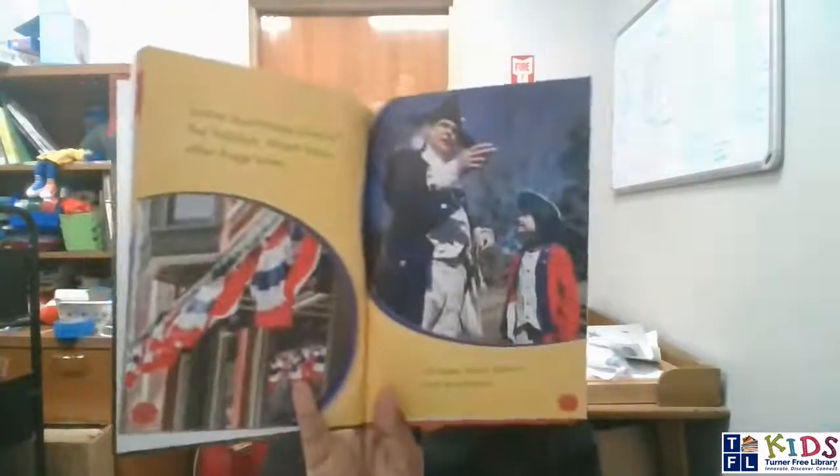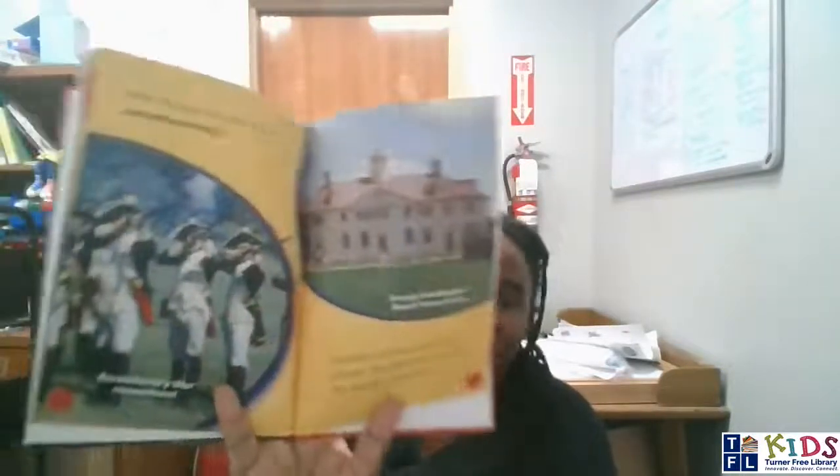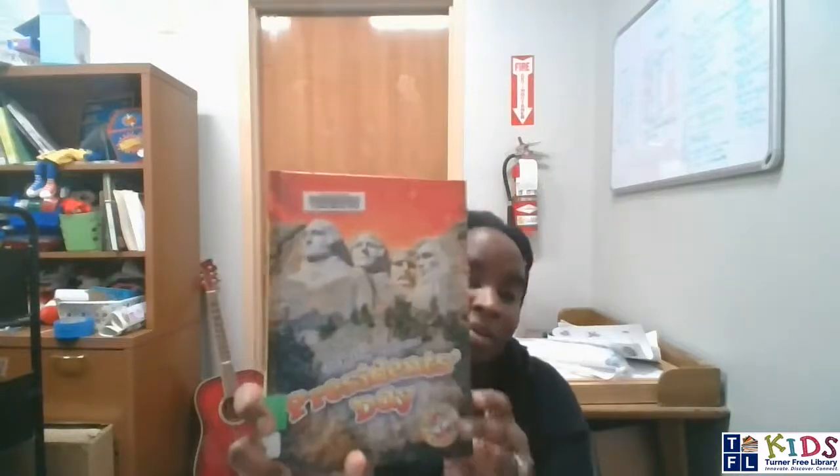Now, this is a really good book to check out, by the way, because not only does it have information about these great presidents, they also have fun activities that you can do, like how to make a George Washington wig if you'd like to do that. Some businesses close for the holiday. Many stores offer huge sales. Children learn about past presidents. Some cities hold historical reenactments. Ooh, I don't think I've ever been to a reenactment. Families visit famous historic places. They take time to honor the leaders of America. And in this book, they also have a glossary. They also have a Learn More page that shows some resources that you can find at the library and online.